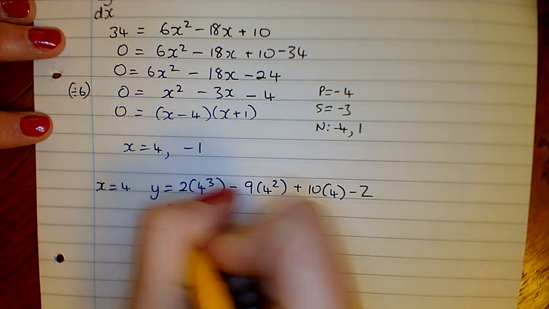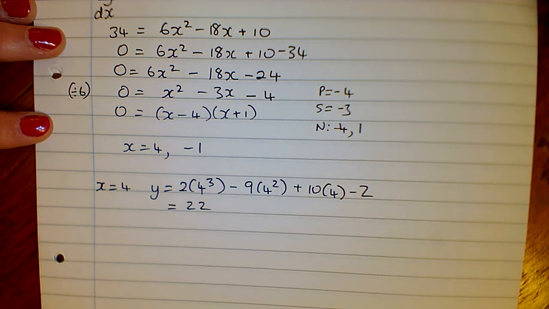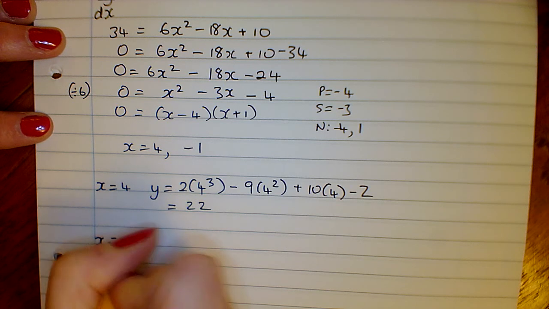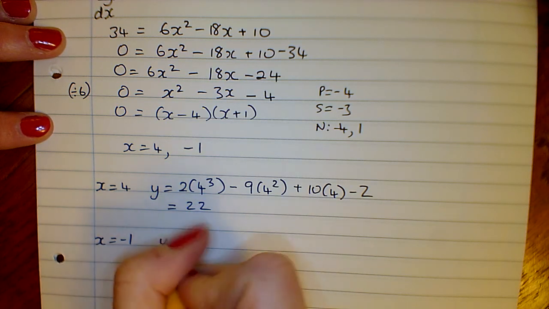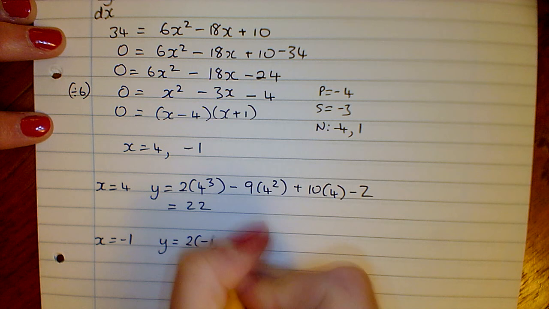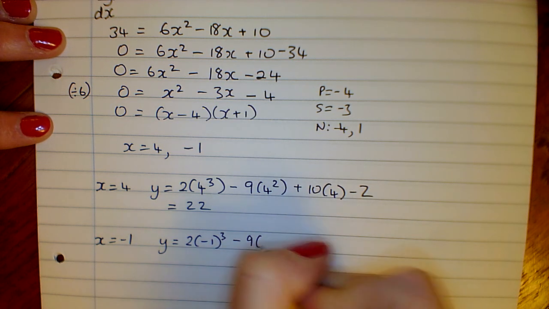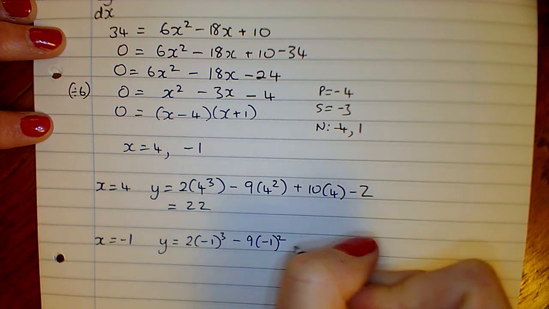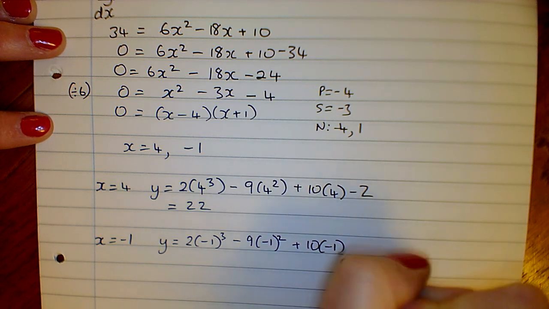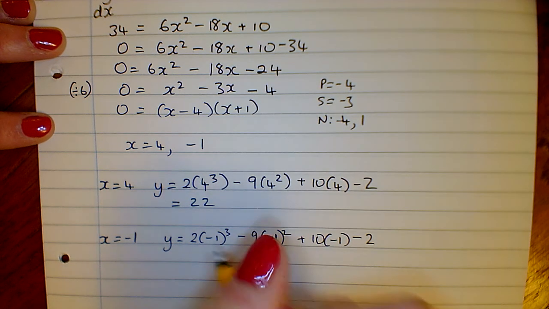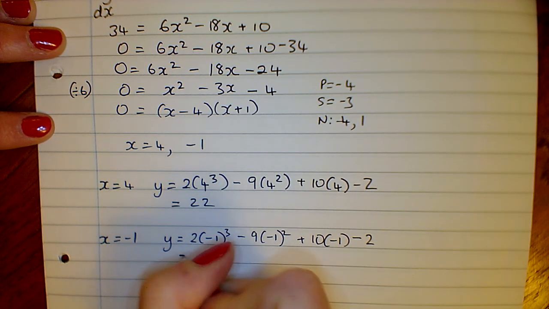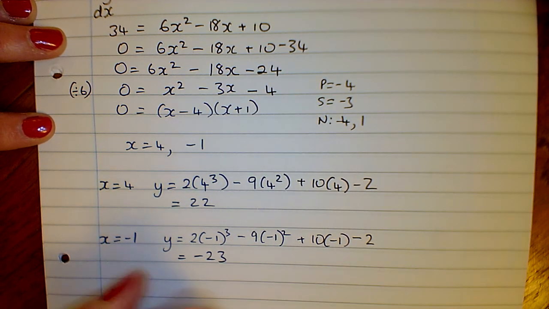And if you work all of that out, we get that the y value is 22. When x is minus 1, y is 2 times minus 1 cubed minus 9 times minus 1 squared plus 10 times minus 1 minus 2, and again when you work all that out you get that y is minus 23.